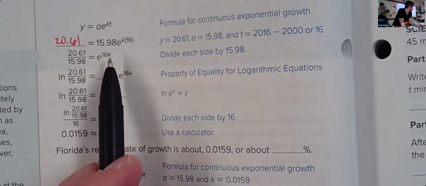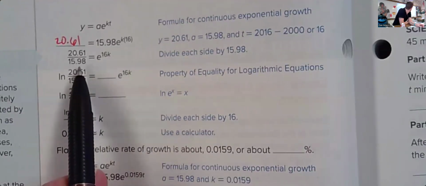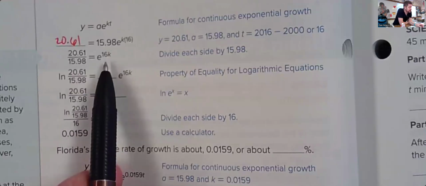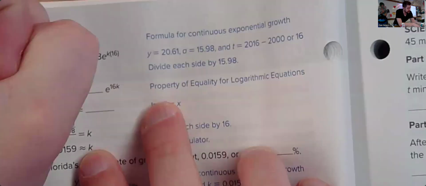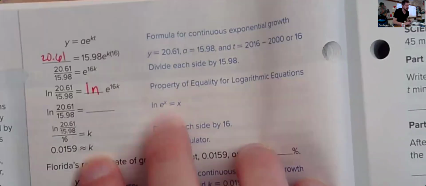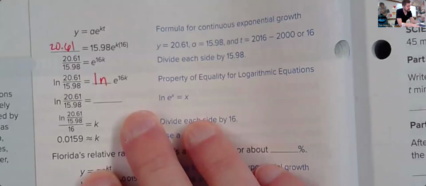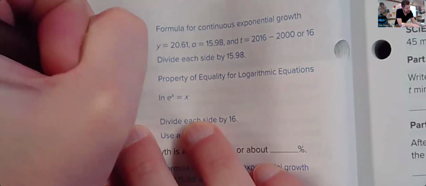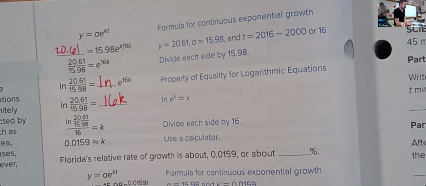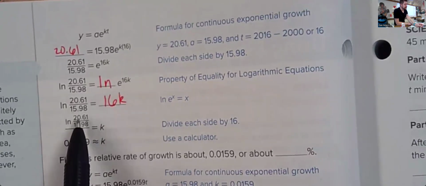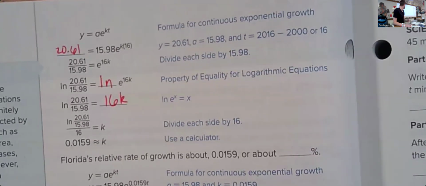We're solving for K here, by the way. We're figuring out the growth rate. So if we divide both sides by 15.98, that is going to isolate the power, e to the 16K. And then we apply our natural logarithm, the property of equality for natural logarithms. That's going to be ln. The ln and the e are inverse operations. Therefore, they will cancel each other out, leaving us with only the exponent, which is 16K. So we've got the ln of 20.61 over 15.98 is equal to 16K, which means to get K by itself, we'll divide both sides by 16.